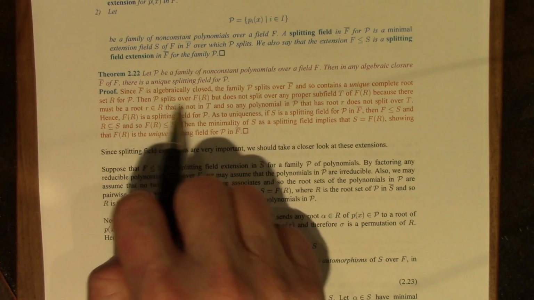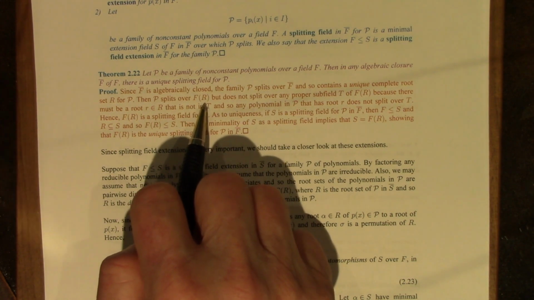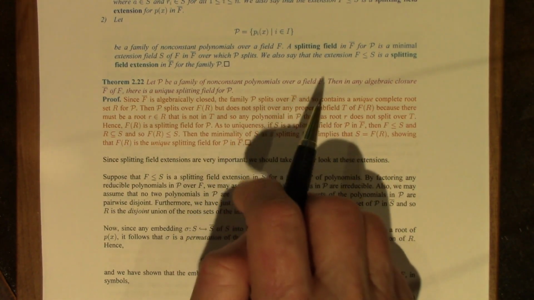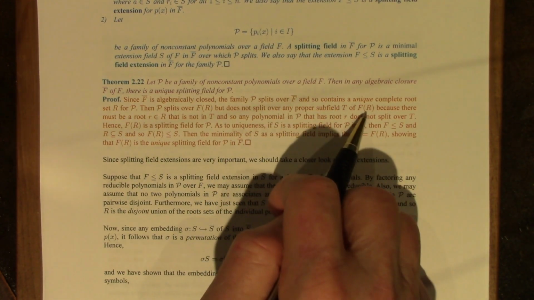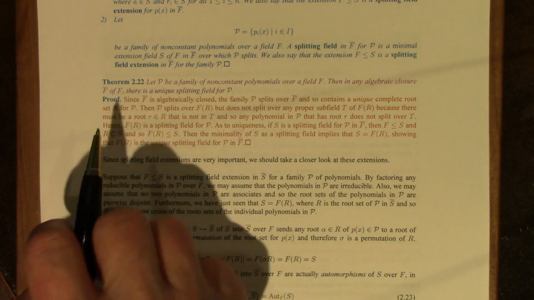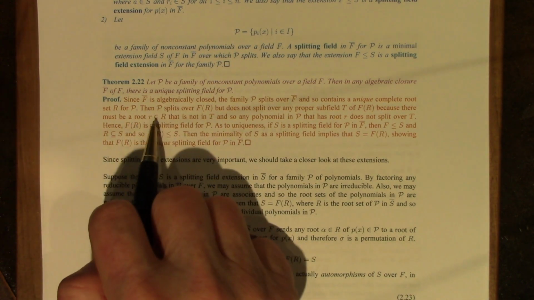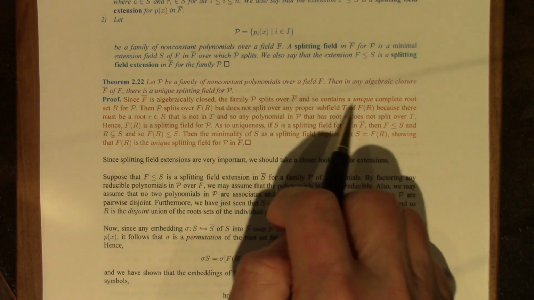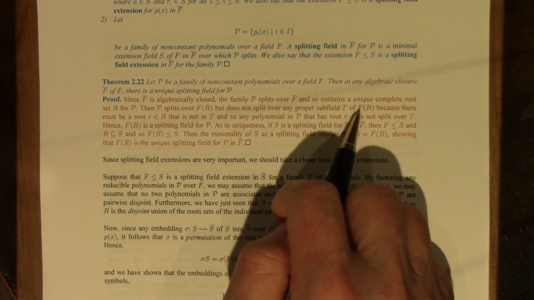Then the family splits over F with R adjoined. It has all the roots. But it doesn't split over any proper subfield, say T, of F with R adjoined, because there must be a root, little r in R, that's not in T. Otherwise T wouldn't be a proper subfield.